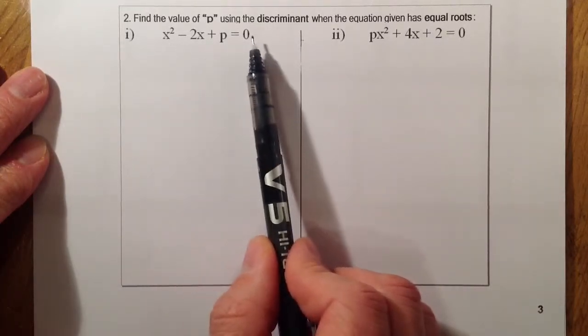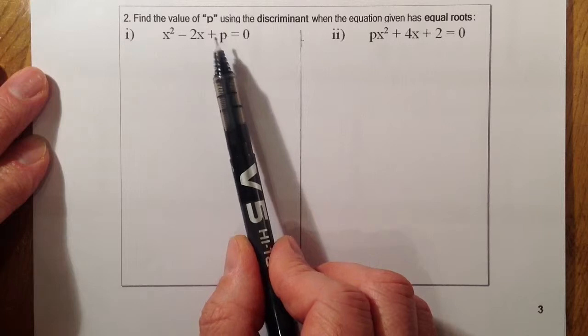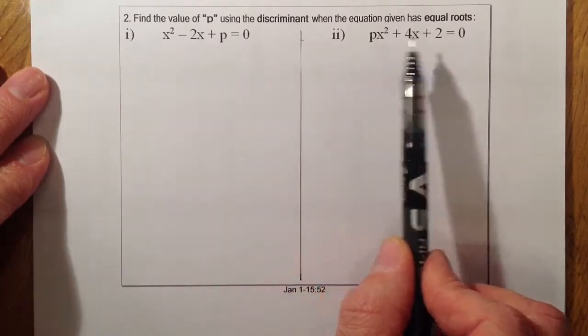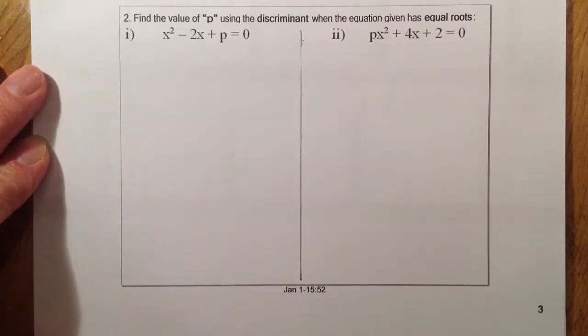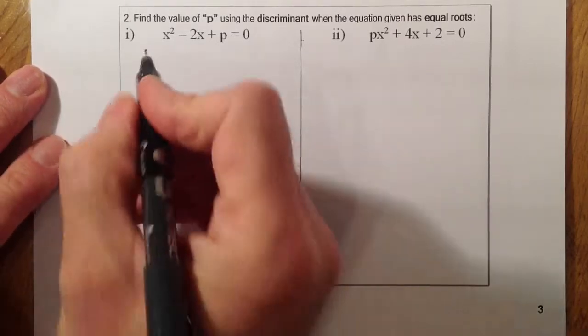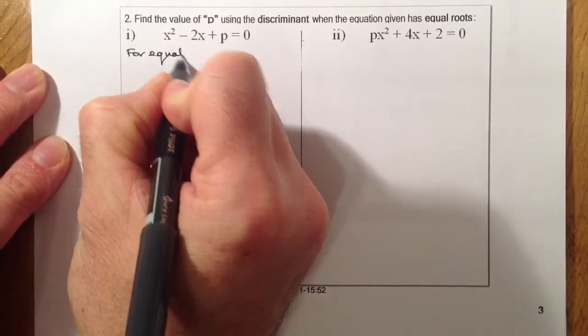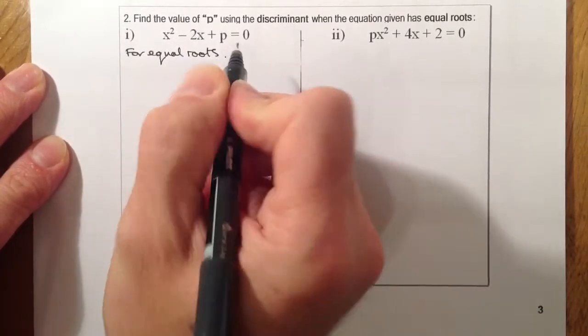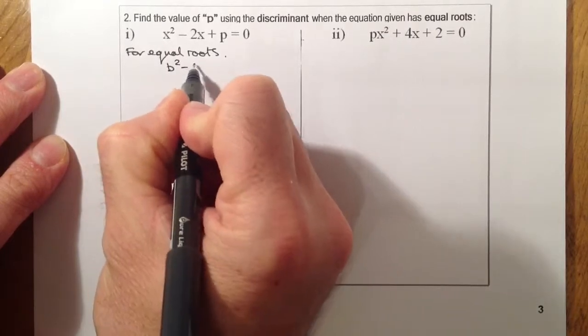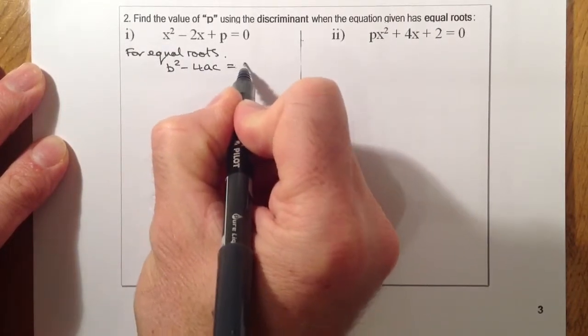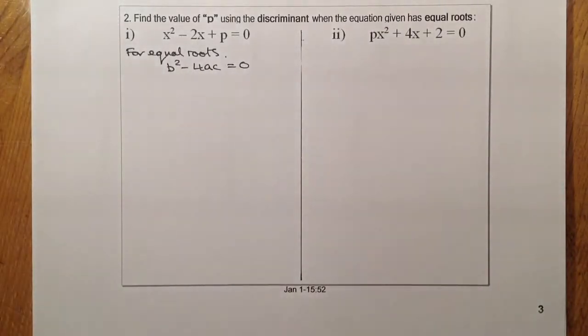Here's the equation we've got, and in each of the questions, p will appear somewhere within the equation. We've got to find out what p will be when the equation has equal roots. So the first thing I can say is that for equal roots, we're going to work with b squared minus 4ac equaling 0. That helps us out there.